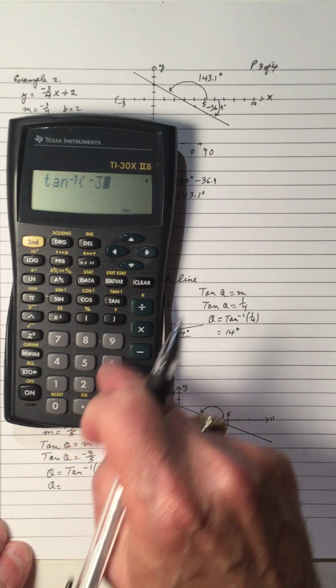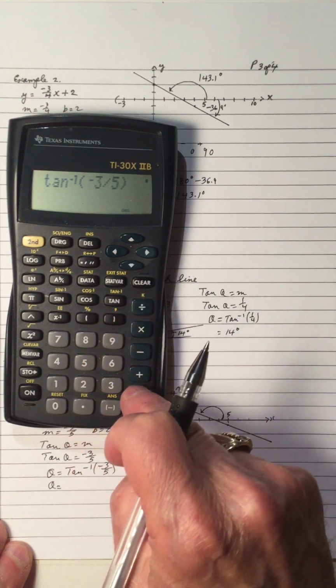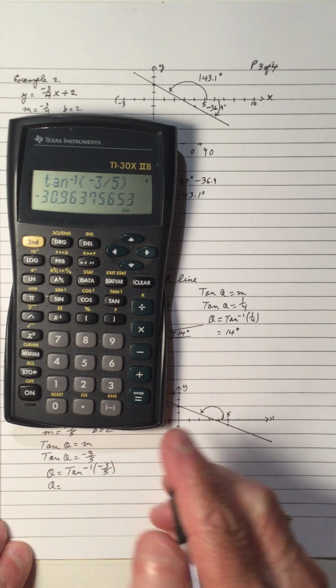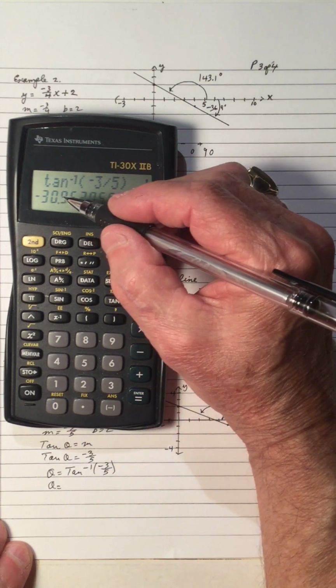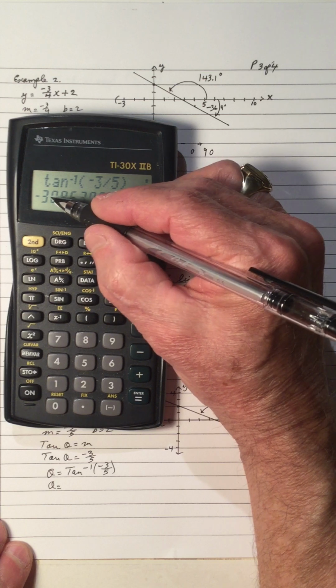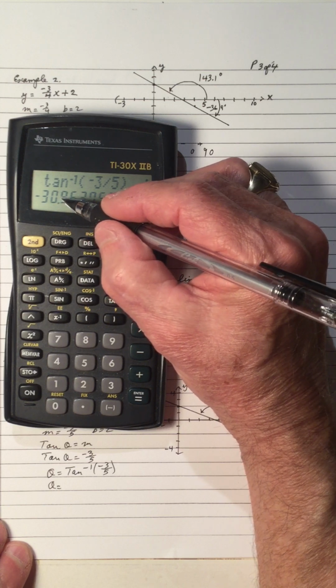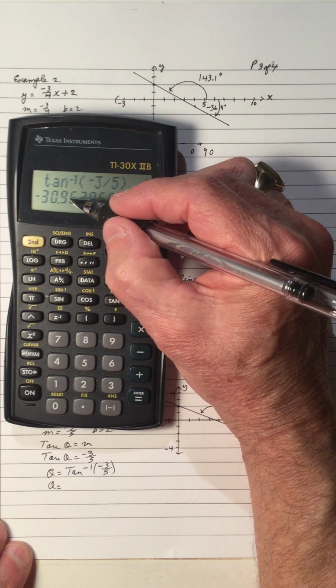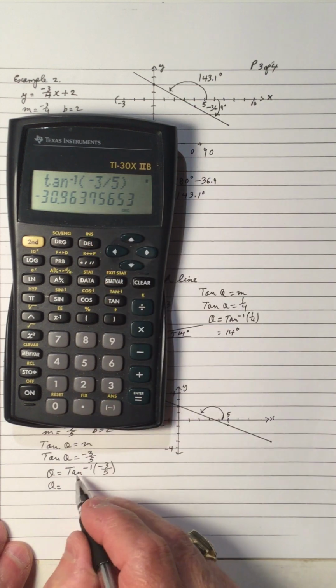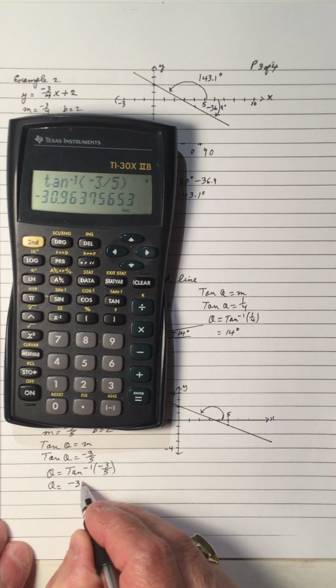So it's -3 divided by 5. Now that's -30.96, -31 to the nearest tenth. So this is larger than 5, so -31.